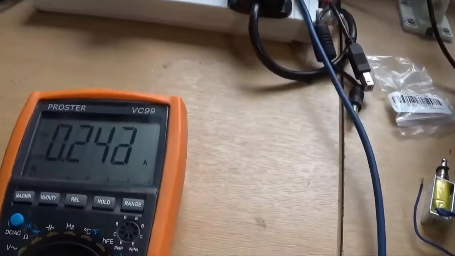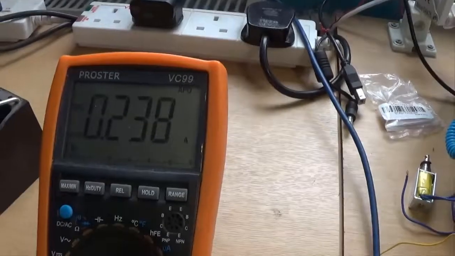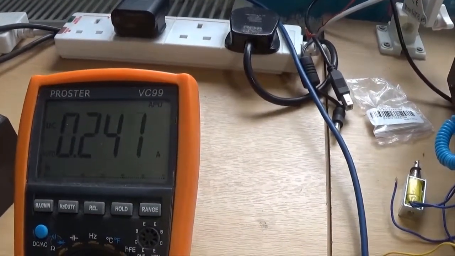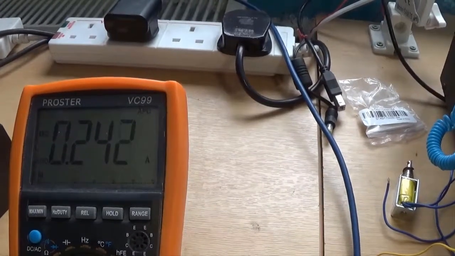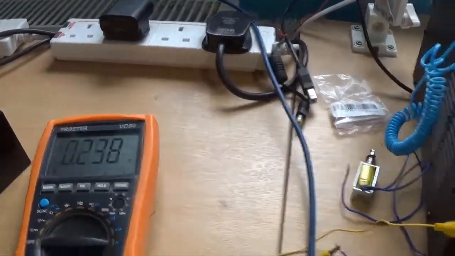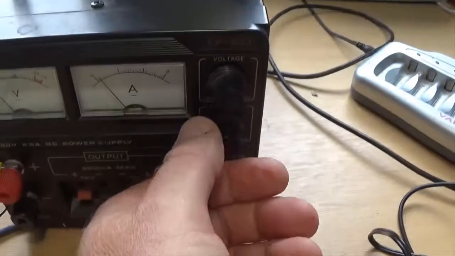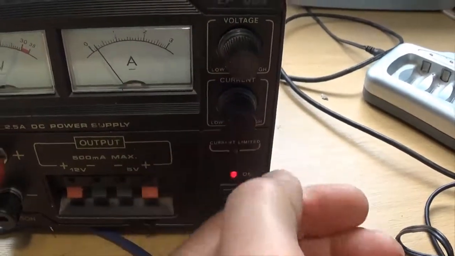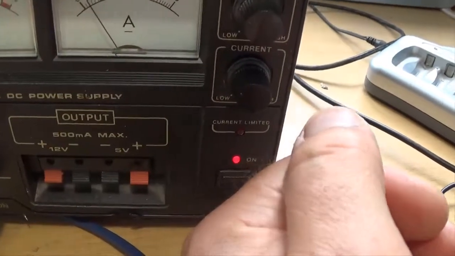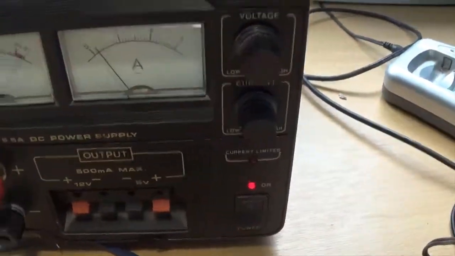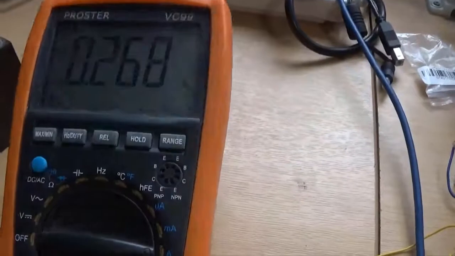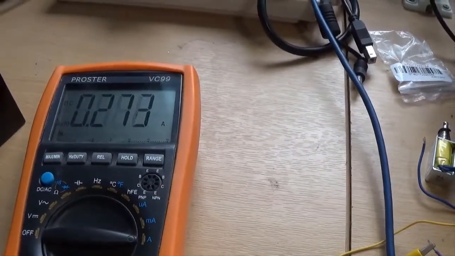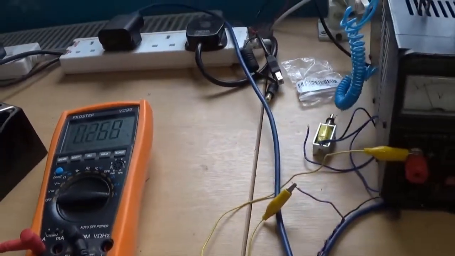And we have a current draw of, didn't like that, 250 milliamps. Oh, hang on. And if we go back to the power supply, I haven't given it enough current limit. So let's turn that up a bit, 270 milliamps. That's quite a lot of current.